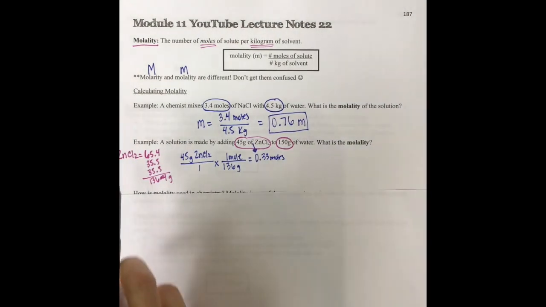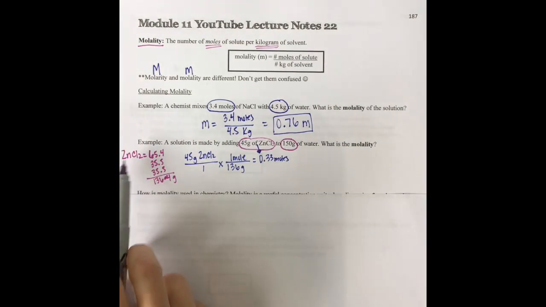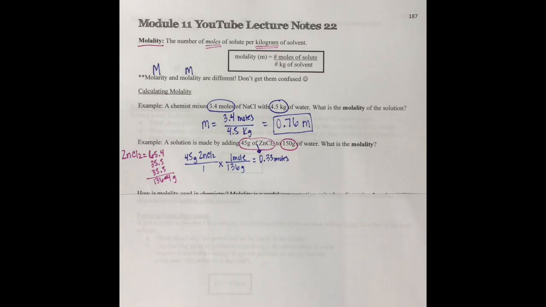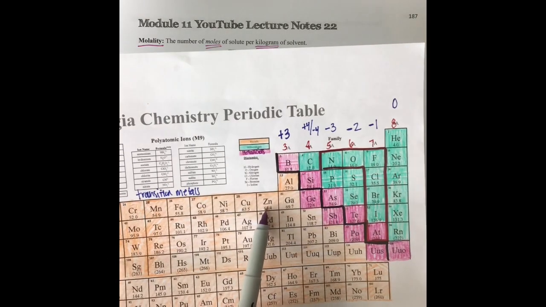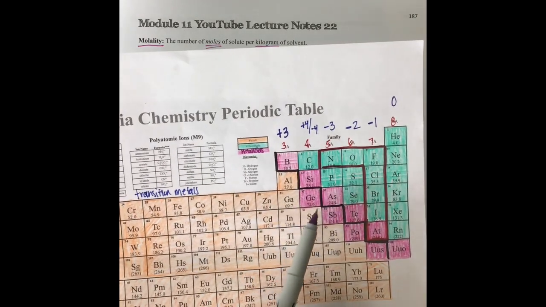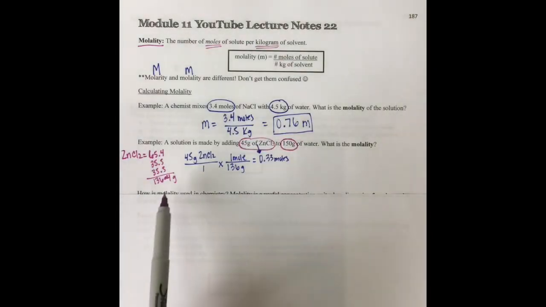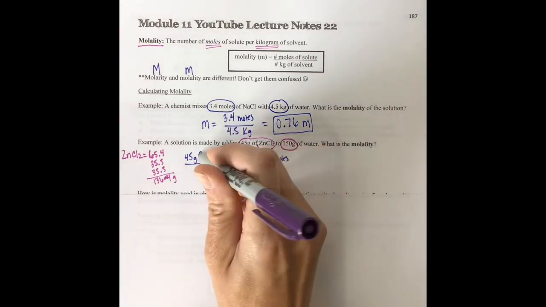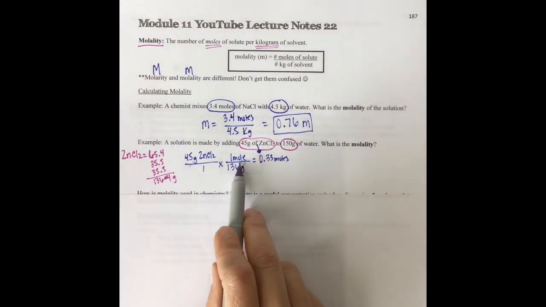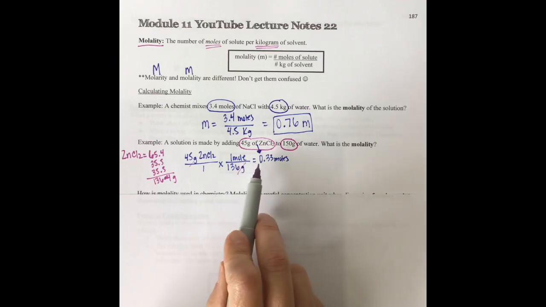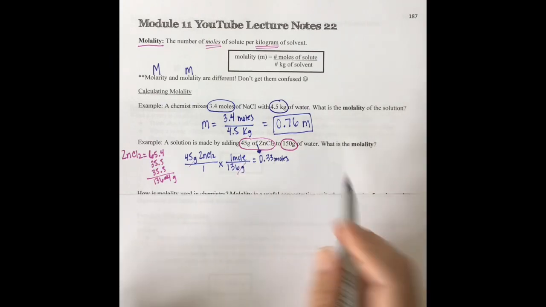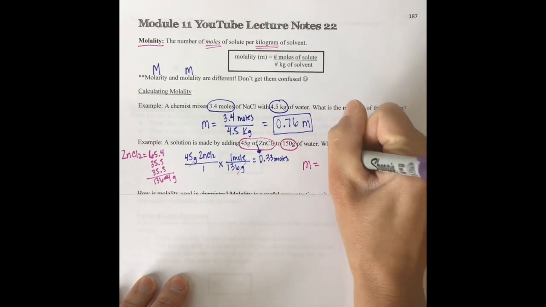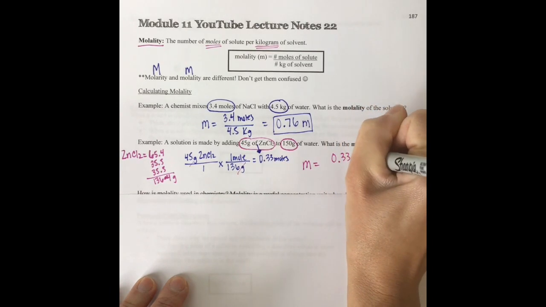All right, so the first thing I needed to do was add up the molar mass of zinc chloride. So I took the molar mass of zinc plus 2 chlorines, added them together, and I got about 136. So you take grams over 1, you're going to divide by 136 to get your grams to cancel, and remember that will switch it into moles. So I have 0.33 moles for my top number.